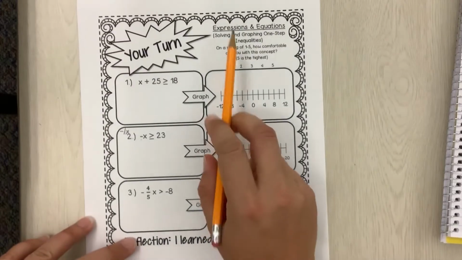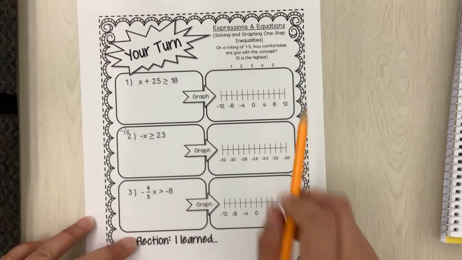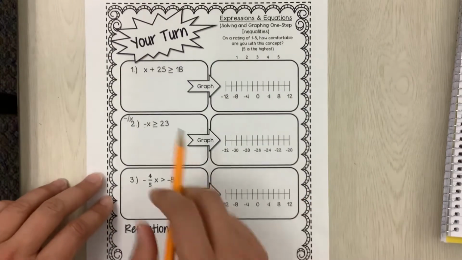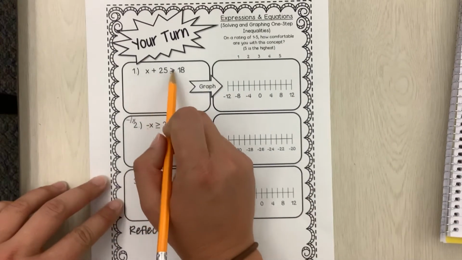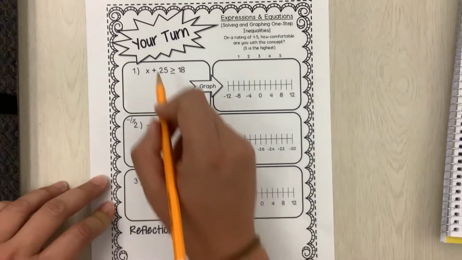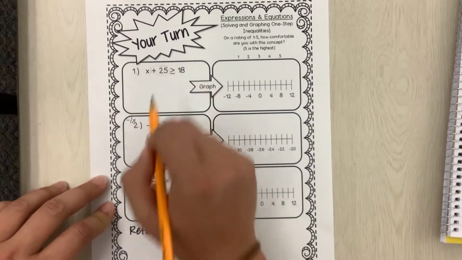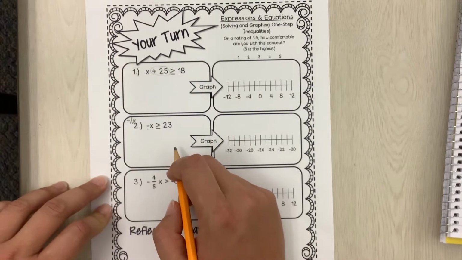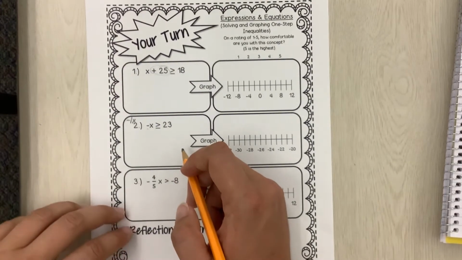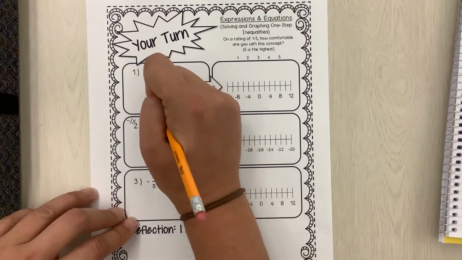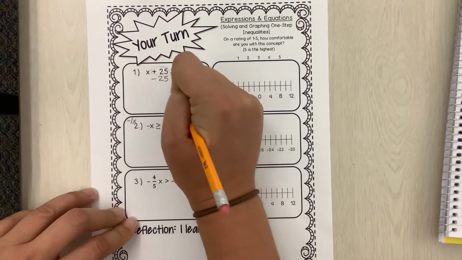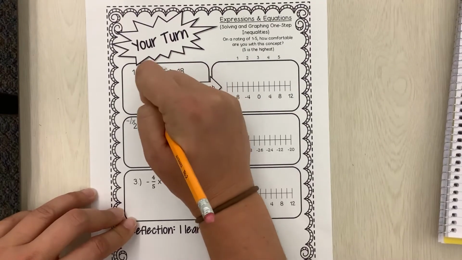Okay, so let's talk about solving and graphing one-step inequalities. All right, so we have x plus 25 is greater than or equal to 18. The only thing that we need to do to get x by itself is to get rid of this positive 25. What's the opposite of positive 25? Well, negative 25 or subtracting 25.